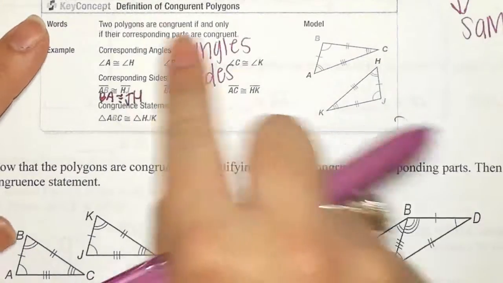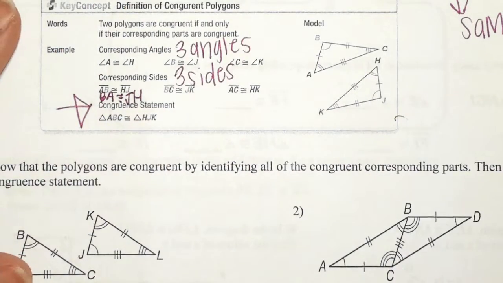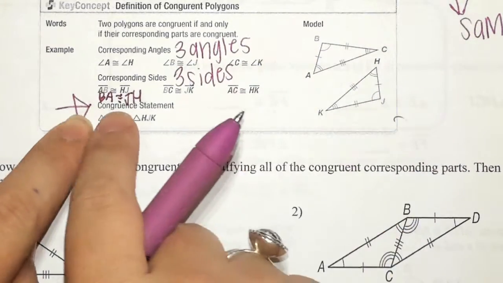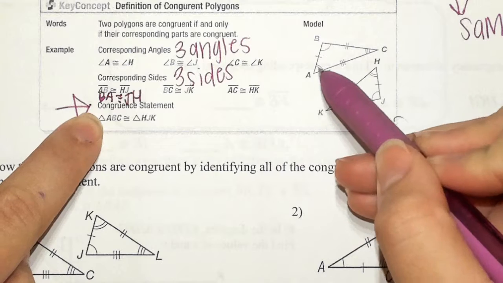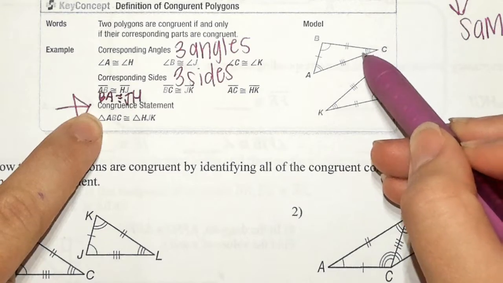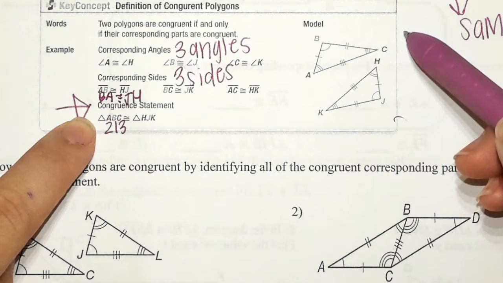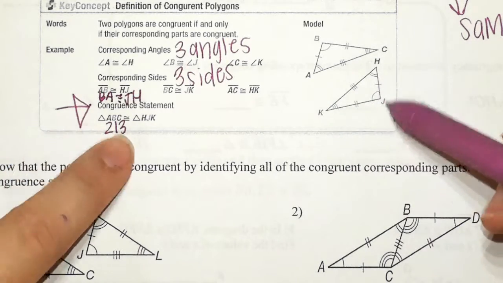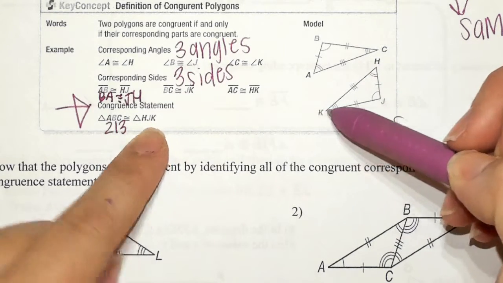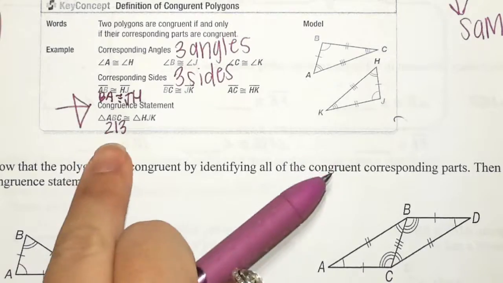Okay. So then there's 3 angles. And you've written 3 sides, and then there's this thing called the congruence statement. It's like your final statement. It's saying this triangle is congruent to this triangle. So they started with ABC. So they went from 2 rainbows to 1 to 3, A to B to C. So over here, we have to go in that same order. Which one has 2? H, then 1, which is J, then K, which is 3. So you don't have to use this order, but whatever you start with, you have to finish with.